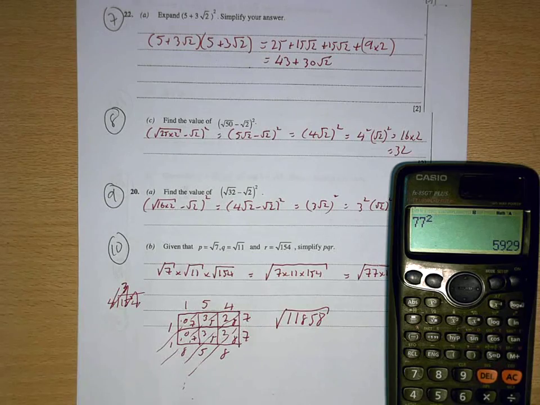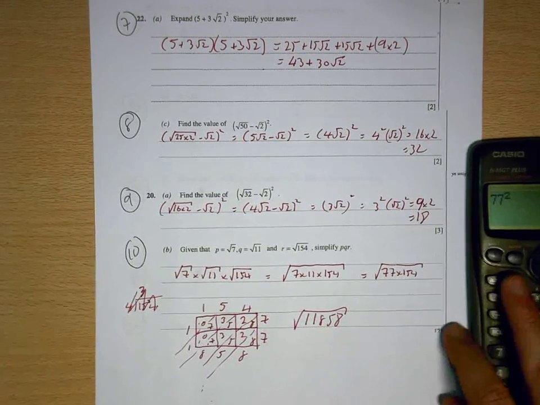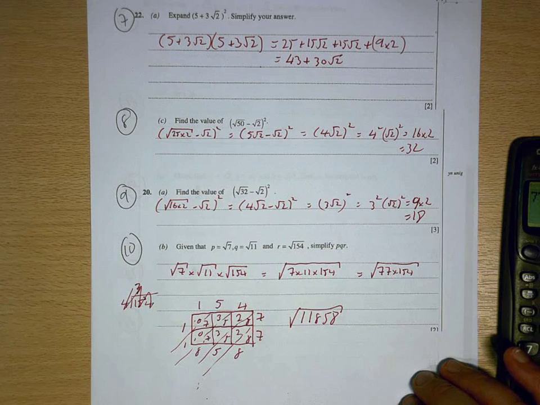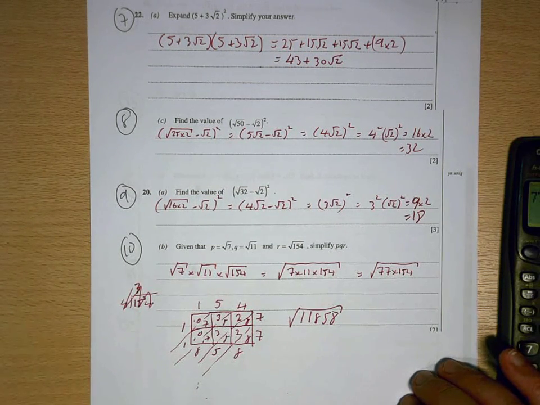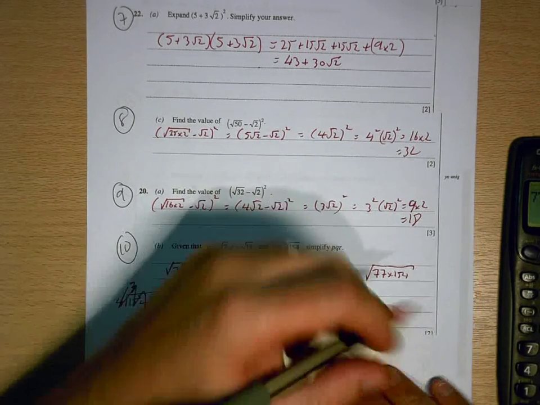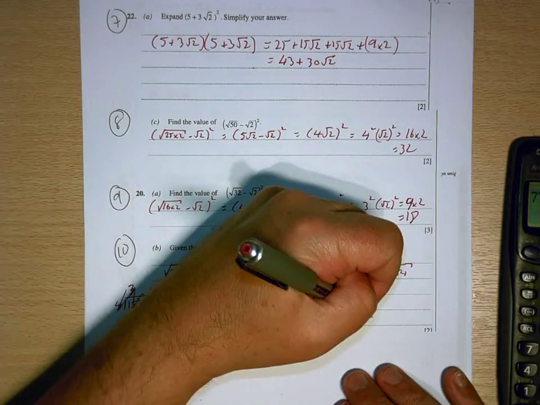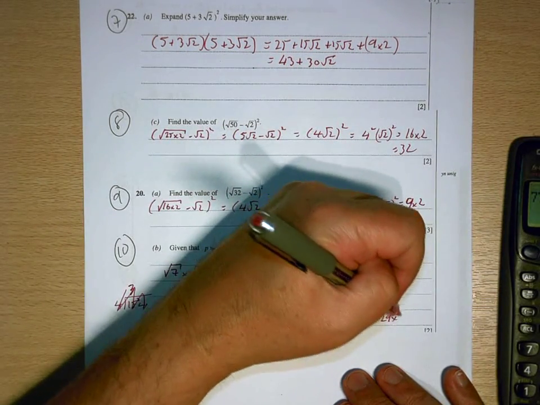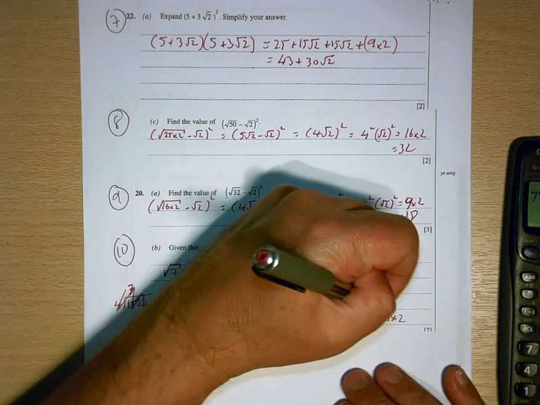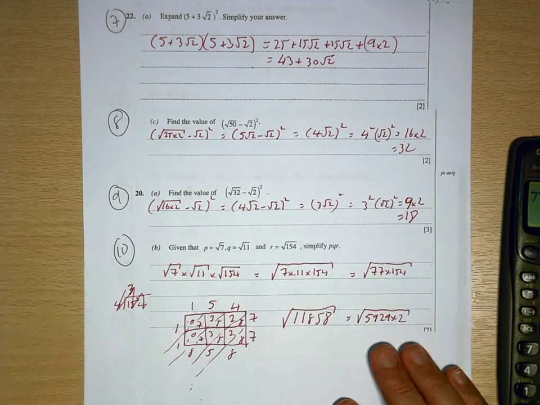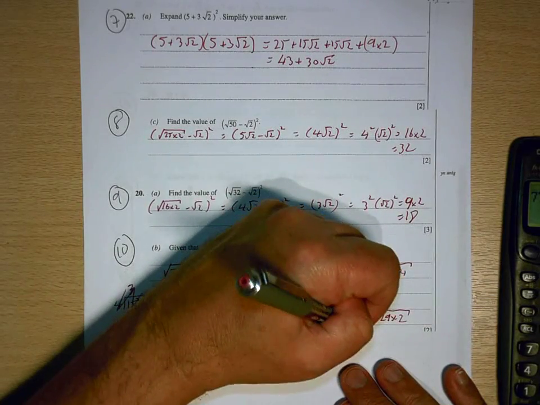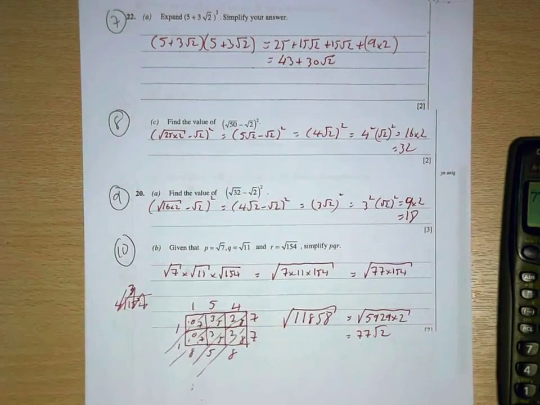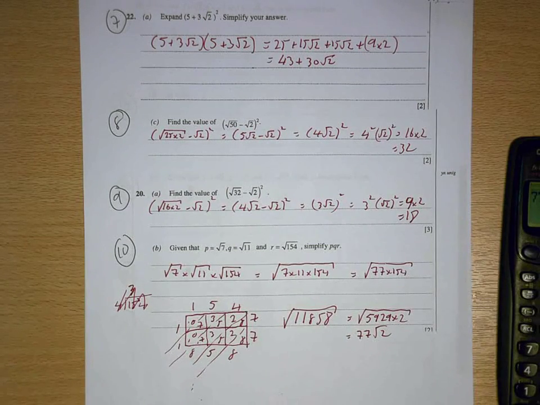Squared is 592. Well, that's just an absolute bonkers question, unless that was taken off a calculator aloud question, but then it's trivial. So that turns out to be that, and that is 77 root 2. That's a really bizarre question. Whether I'm missing anything obvious there, I don't know.